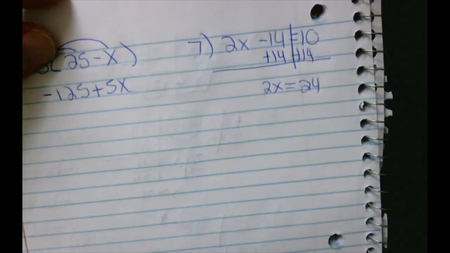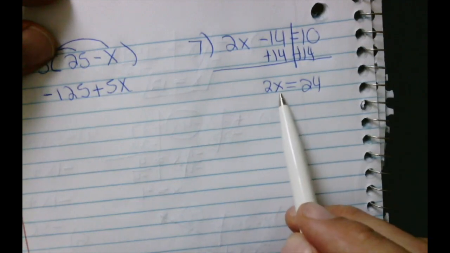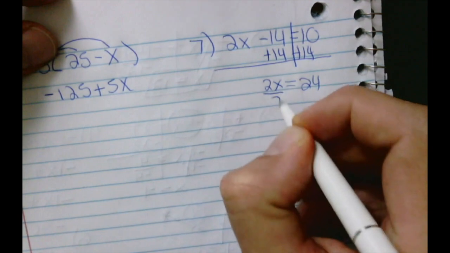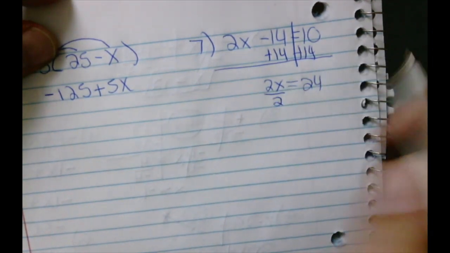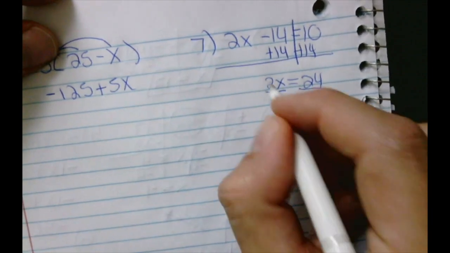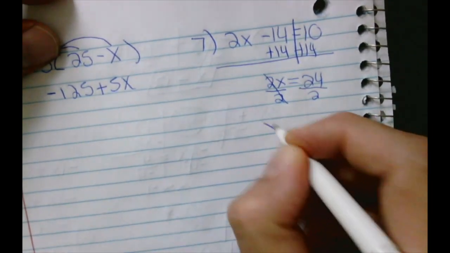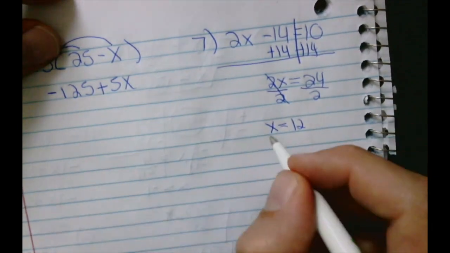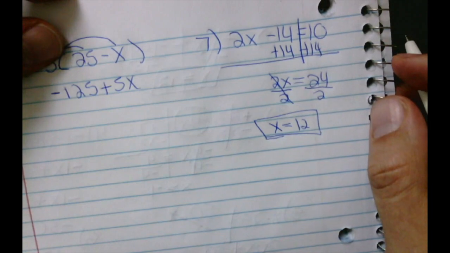Next, I bring down my 2x. After that, I notice I'm multiplying. Therefore, I divide. And I'll divide by the number next to my letter. After that, I'll divide by 2 on the right side. 24 divided by 2 is 12. X is equal to 12.